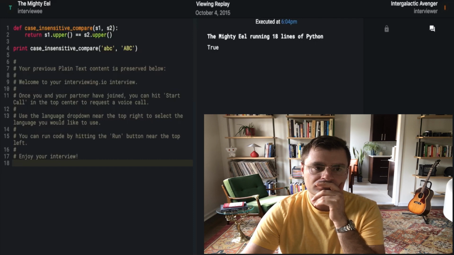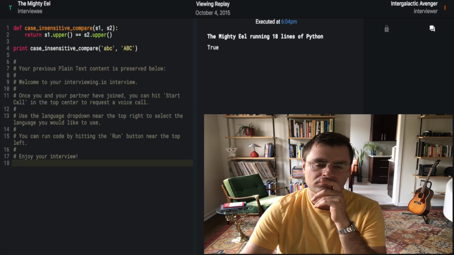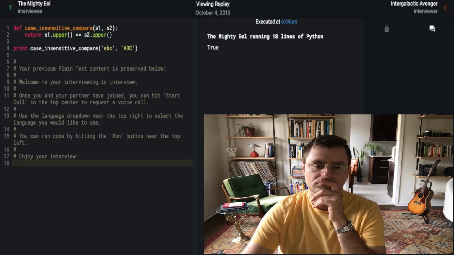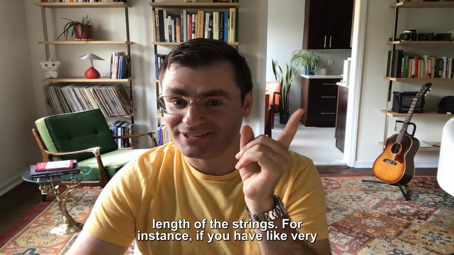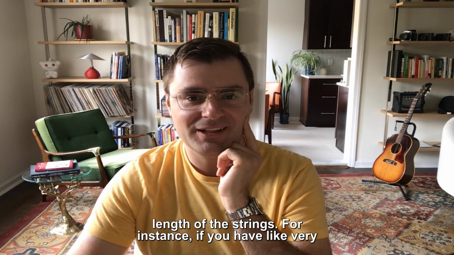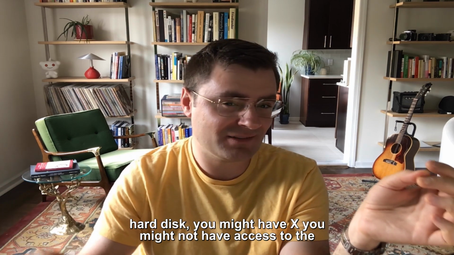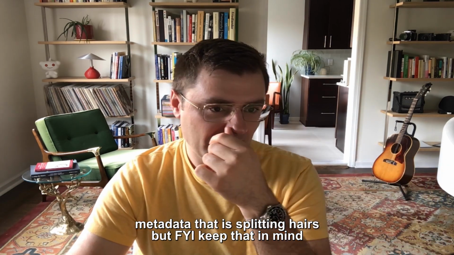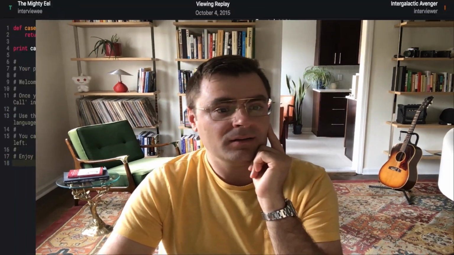Interesting. So we could do something like, okay, I'll talk about it first. Well, first you'll want to check the lengths of both of them. Minor point: you might not actually have access to the length of the strings. For instance, if you have very large strings that are so big that you have to put them on a hard disk, you might not have access to the metadata. That is splitting hairs, but FYI, keep that in mind.